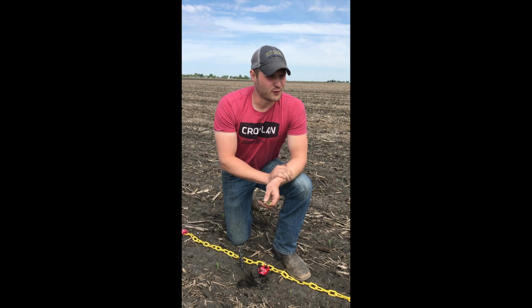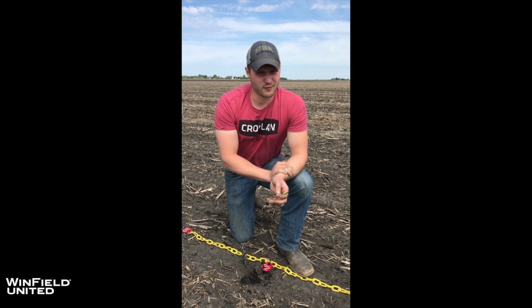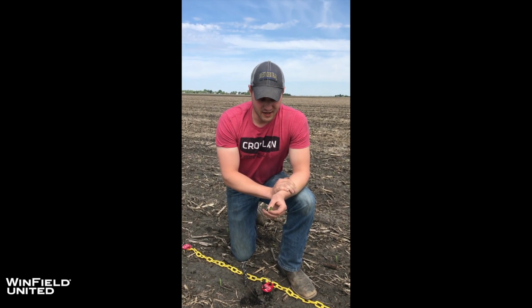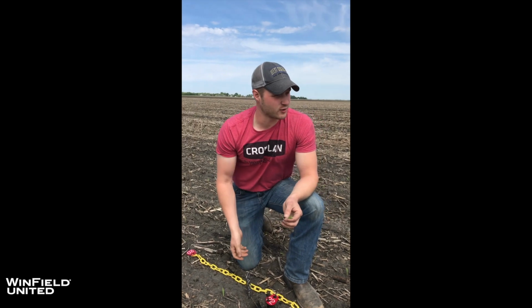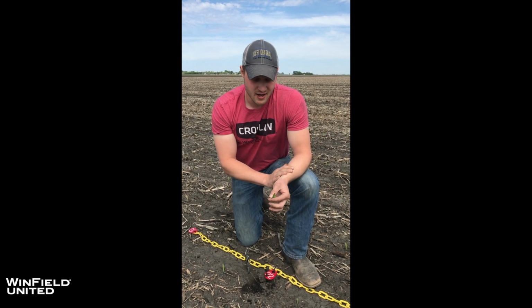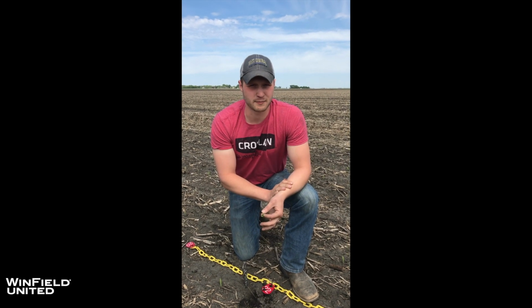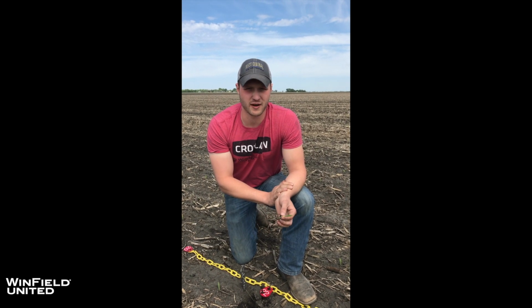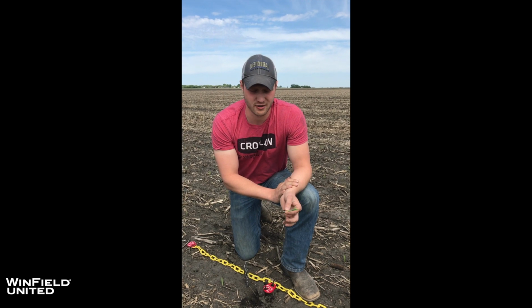Well, we're out here in beautiful, windy Minnesota, in one of our corn FFT fields. Currently, we just did a stand count here. This field was planted May 10th at 36,000. After our stand counts, we did a couple throughout the field. We're going to go with the final stand count of 32,800.